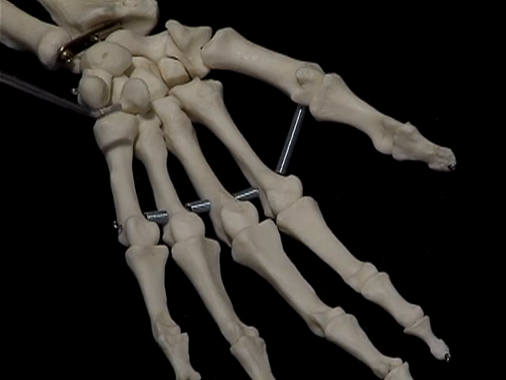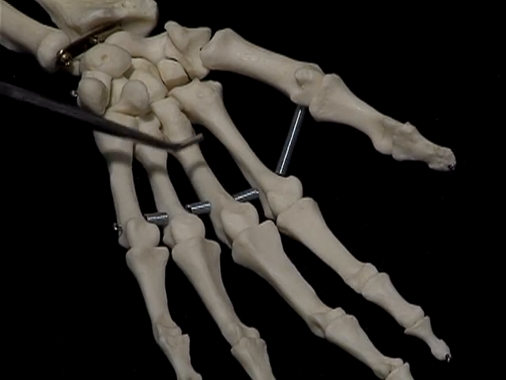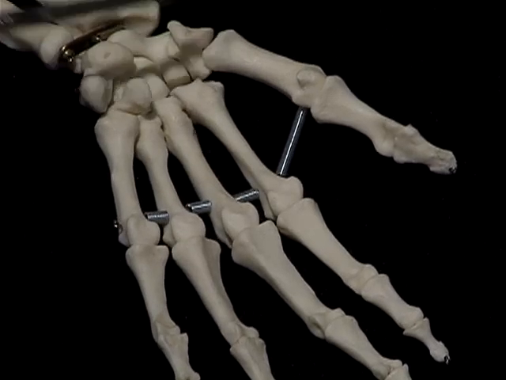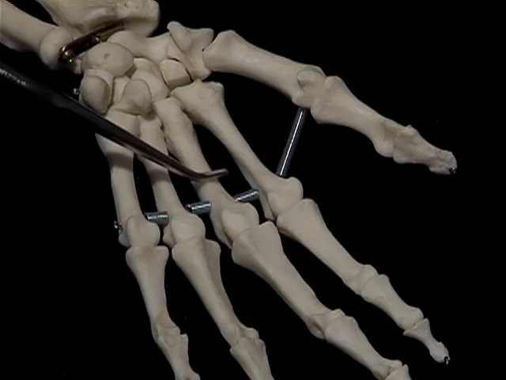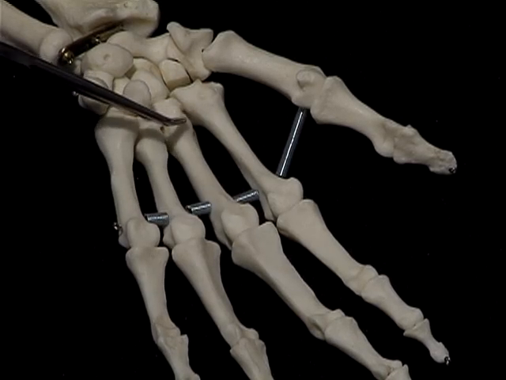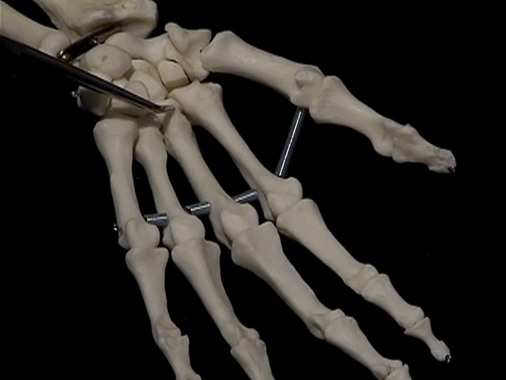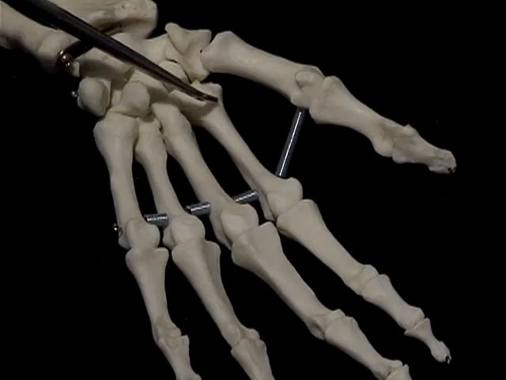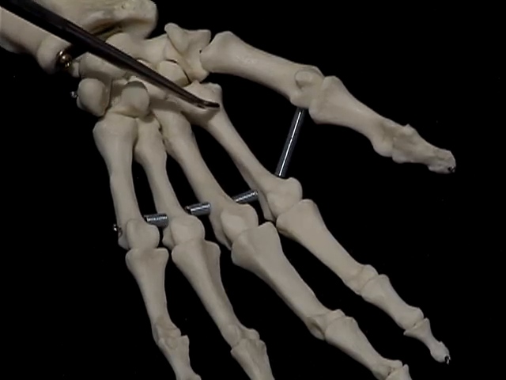The metacarpal bones are found just distal to the carpal bones. There are 5 in total, and each is a small long bone with a shaft, head, and base. The head is the distal extremity, and the base is the proximal extremity.